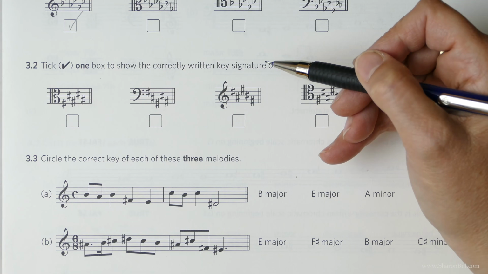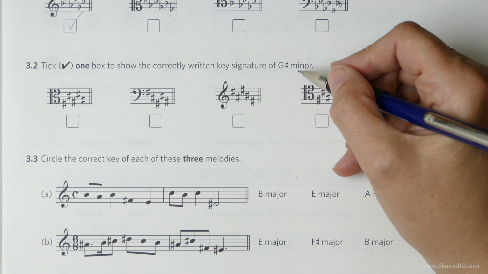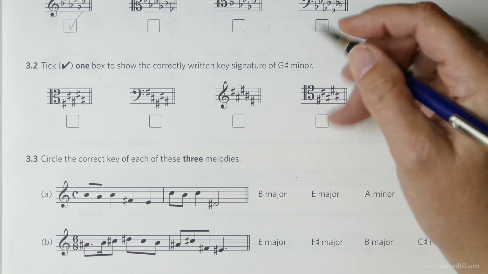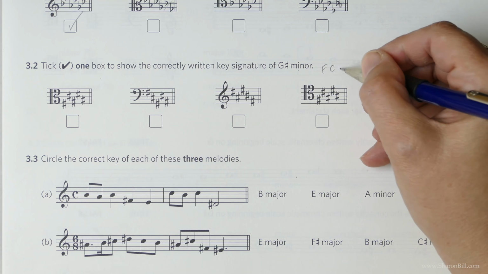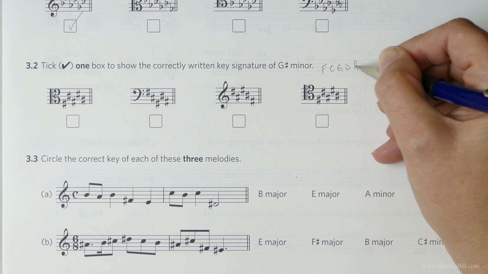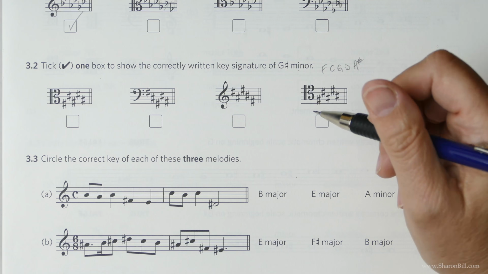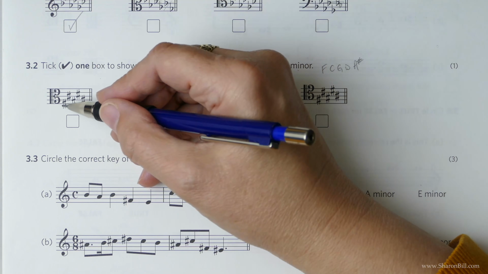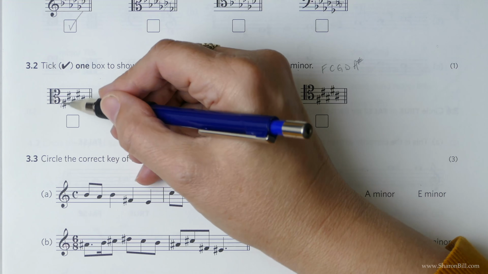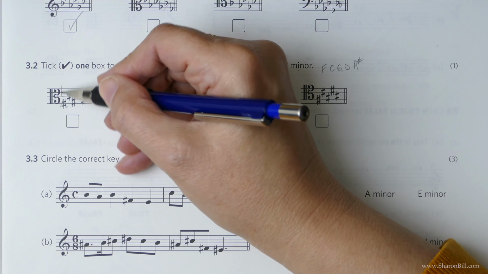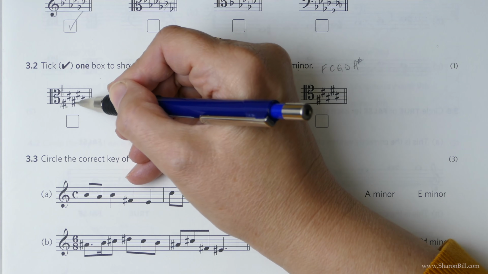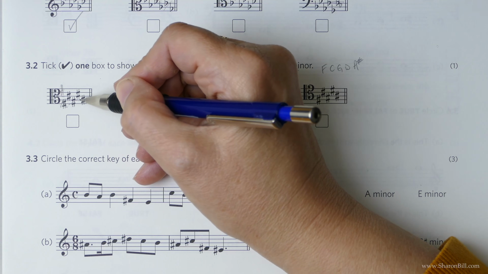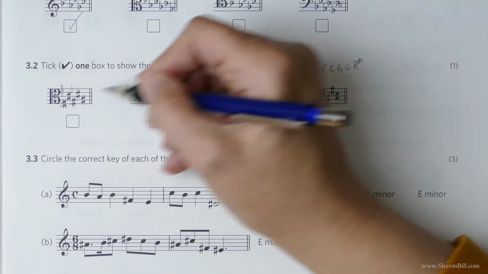Question again, but this time, which is the correctly written key signature in G sharp minor? So G sharp minor is related to B major, which has a key signature of F, C, G, D, A sharps. So here in the alto clef, it's kind of right apart from this first one, C, D, E, it should be there to make that. Oh, and then, actually no, that should be there, so that's wrong.